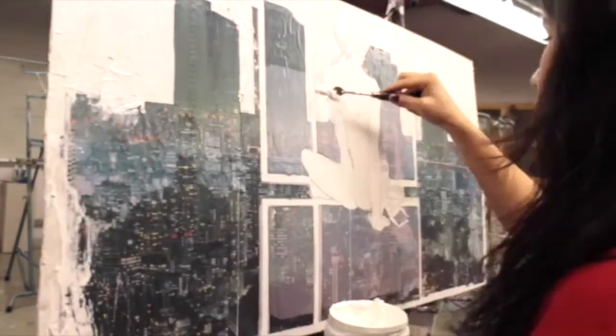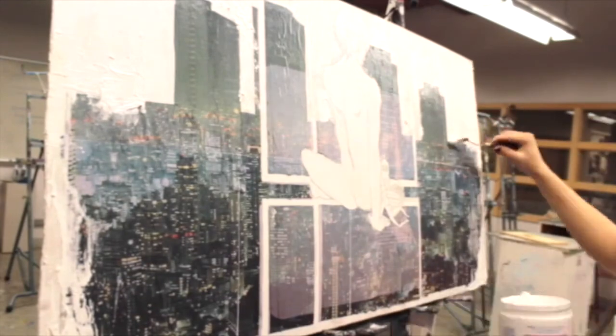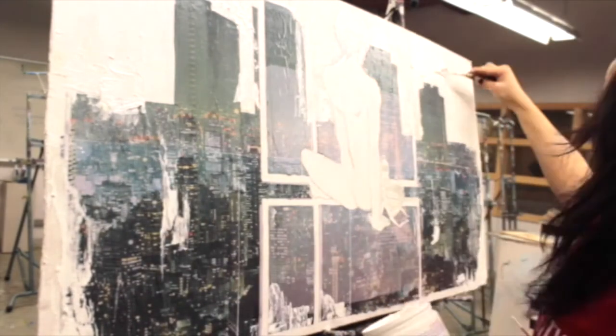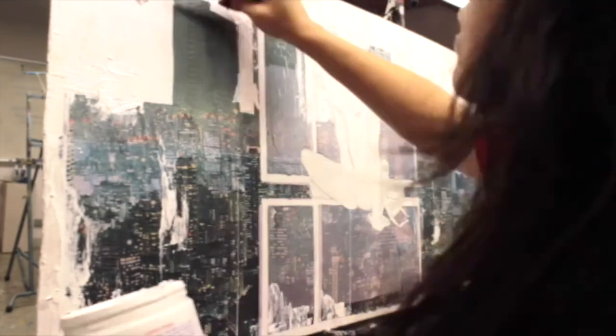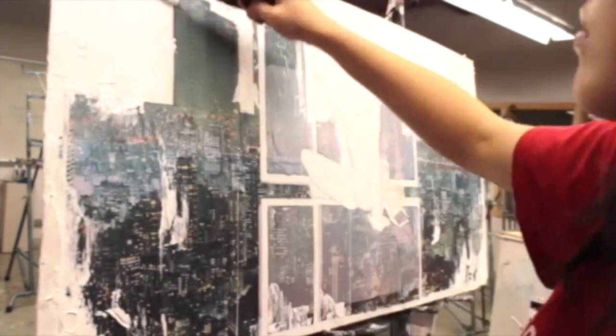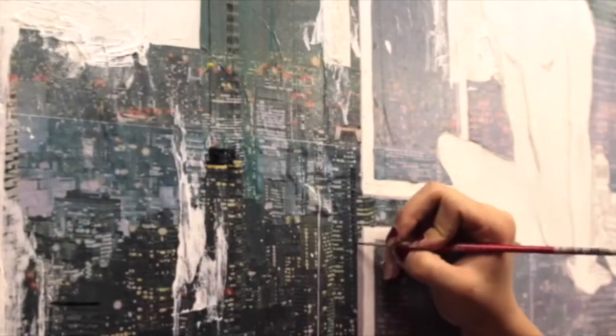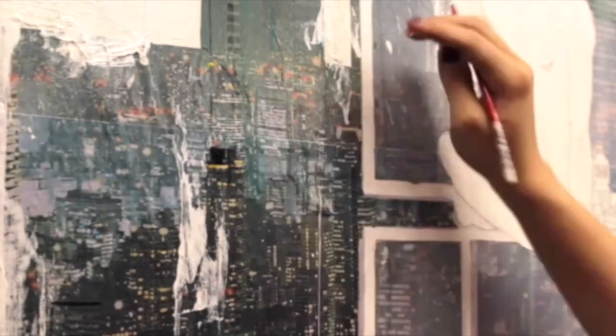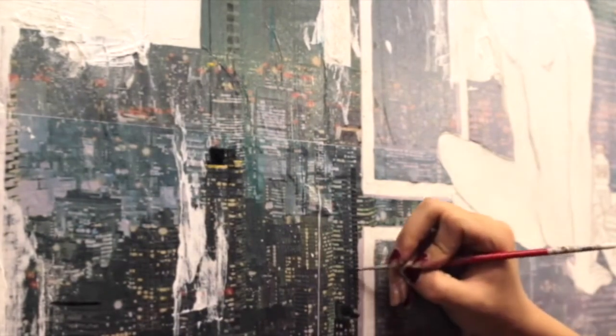Next I'm adding some gesso for texture, using a palette knife. And then I go in onto the buildings, just darkening the image and painting over it with light washes of black paint, blue paint, yellow paint, red paint, some green. Also, my hair looks very messy.